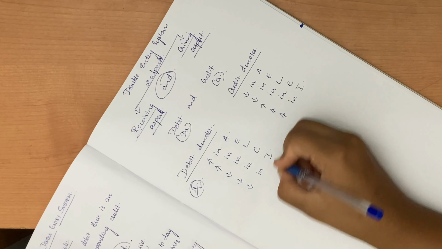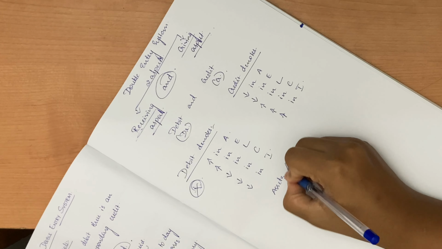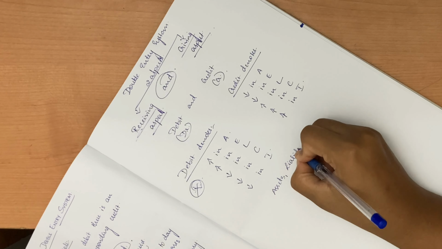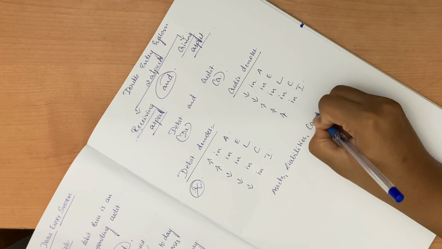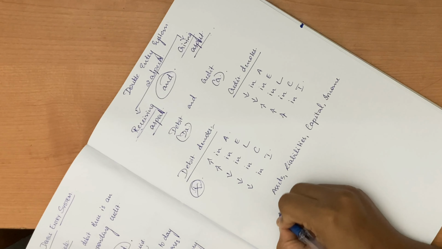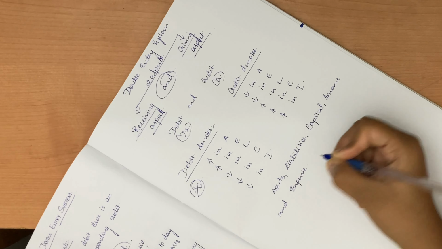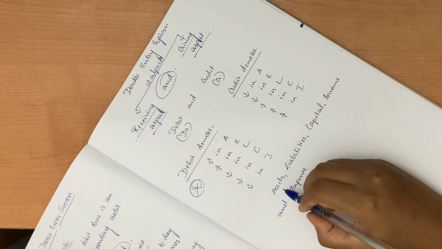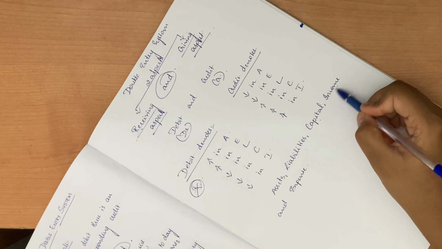There are five elements in accounts: assets, liabilities, capital, income, and expense. Whichever transaction you want to record will fall under one of these five elements.